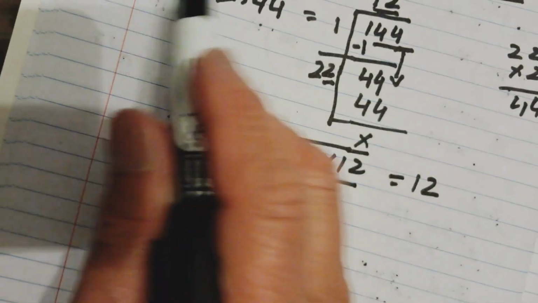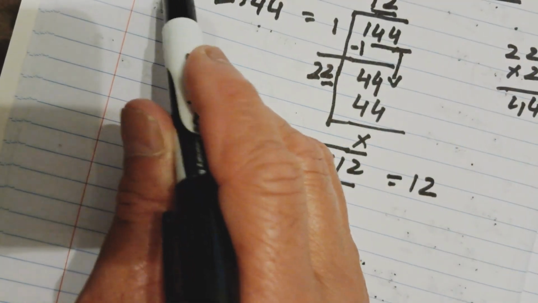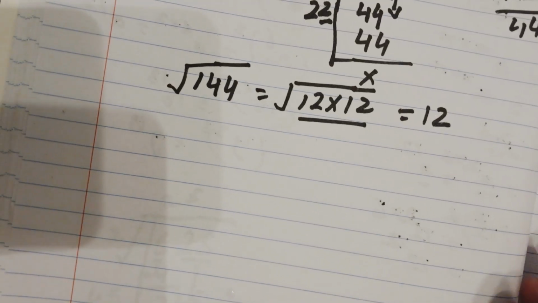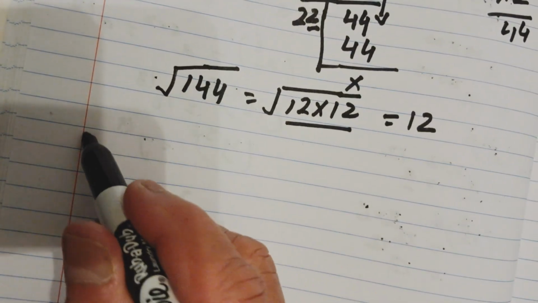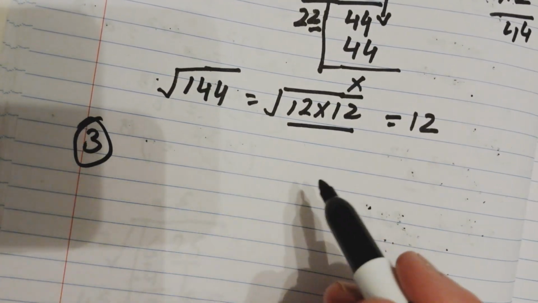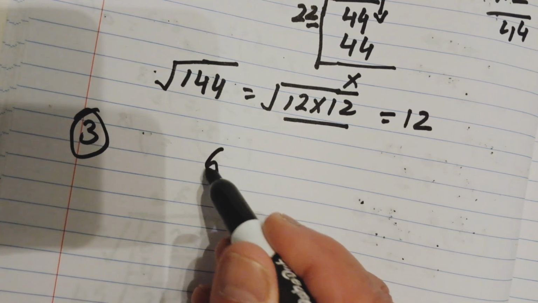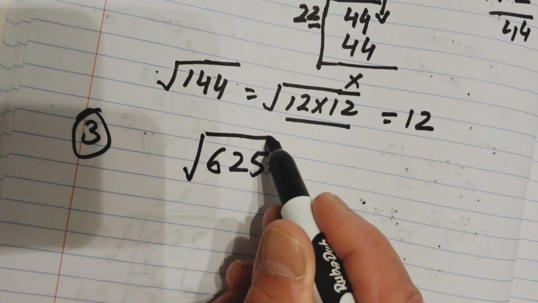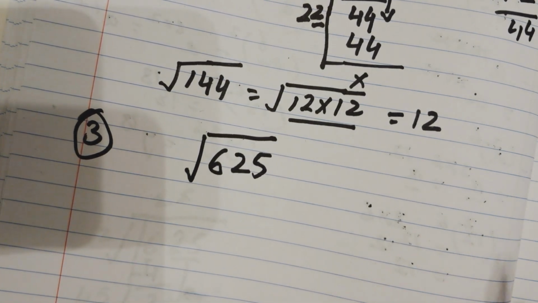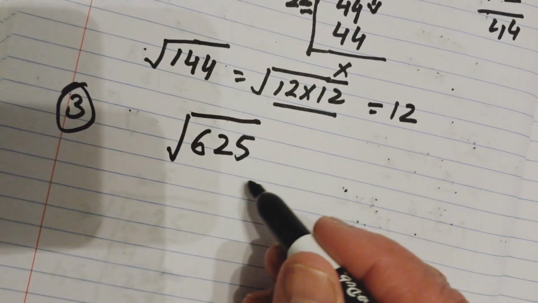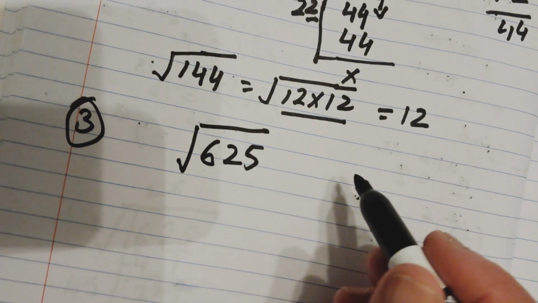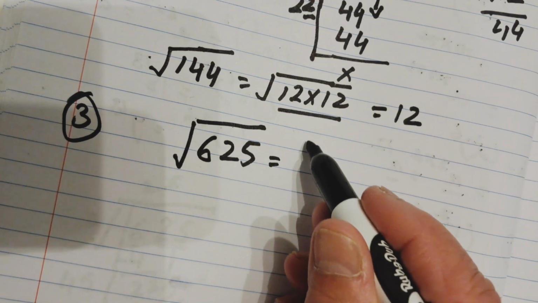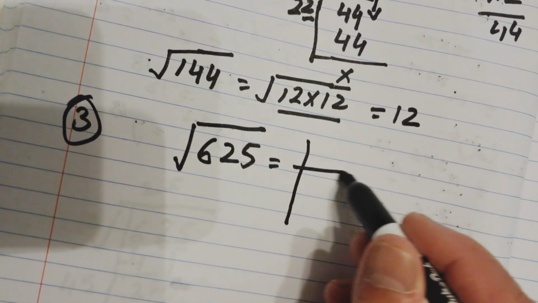This is the second question, and now we will go for the third question. This number is 625, square root of 625. First, we have to use the long division method to find the square root, like that.